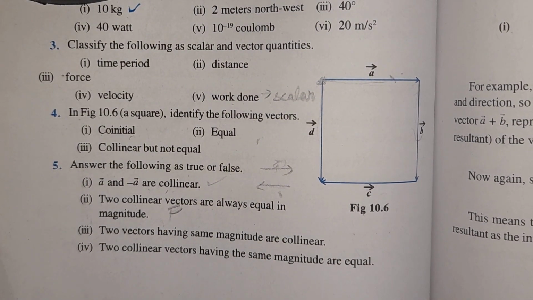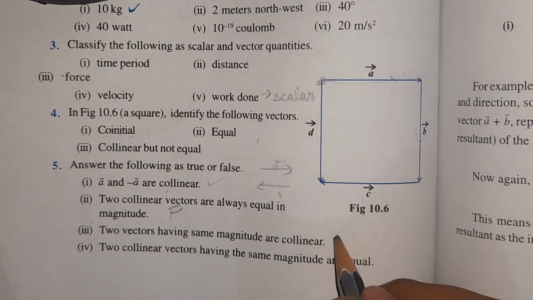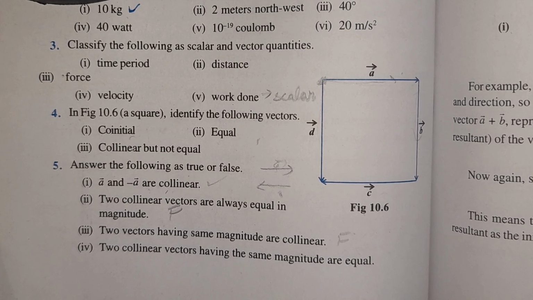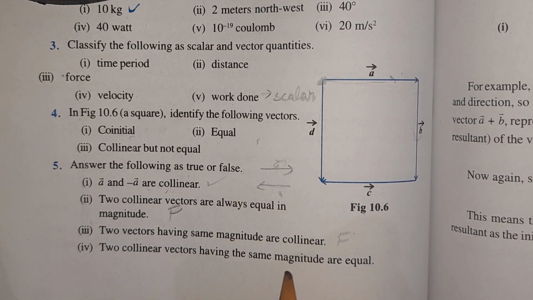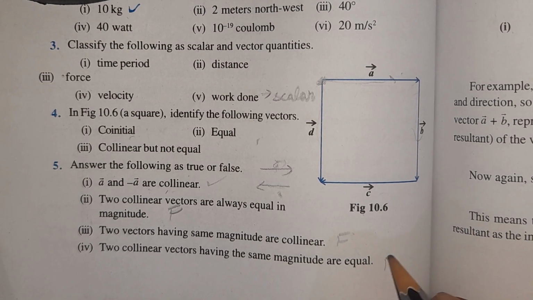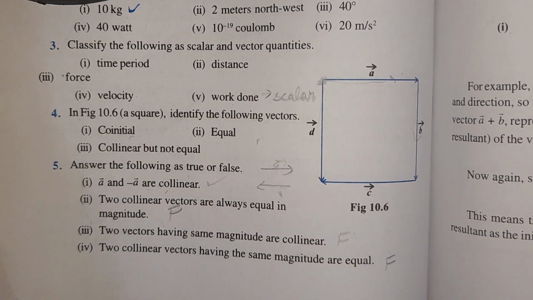Third is two vectors having same magnitude are collinear. So this is also not true. This is false because their direction may or may not be parallel. Fourth is two collinear vectors having the same magnitude are equal. No, this is also false because their direction should also be the same.